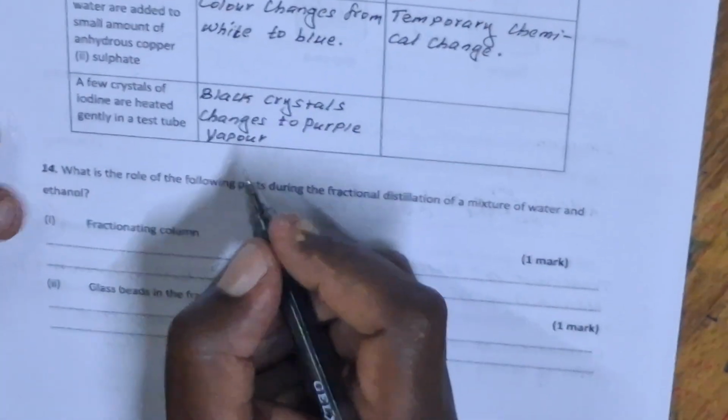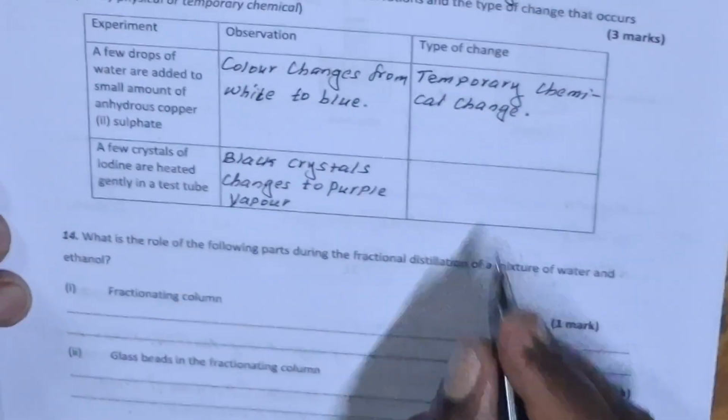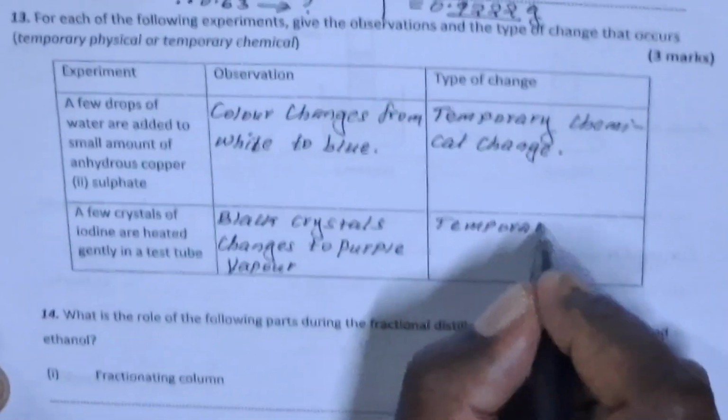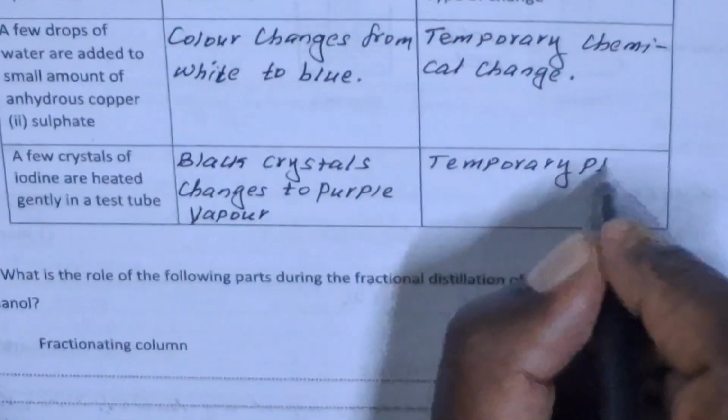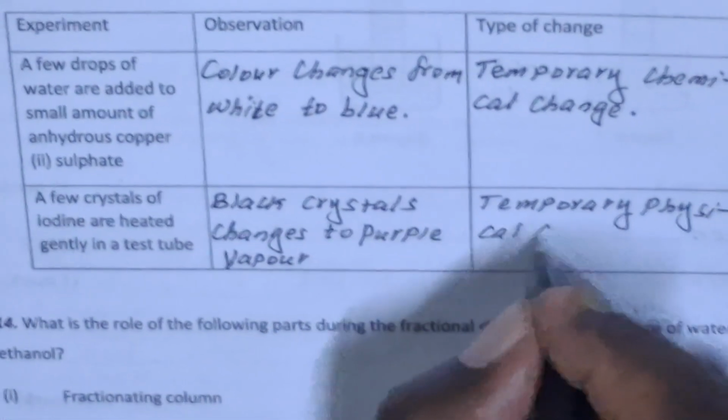Okay, what type of change is that? That is a temporary physical change. Temporary physical change.